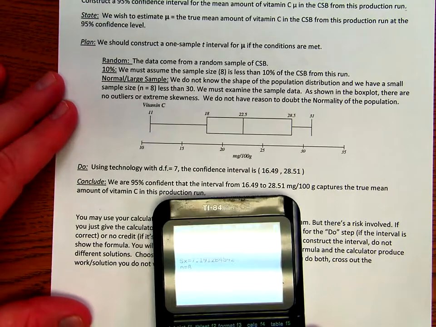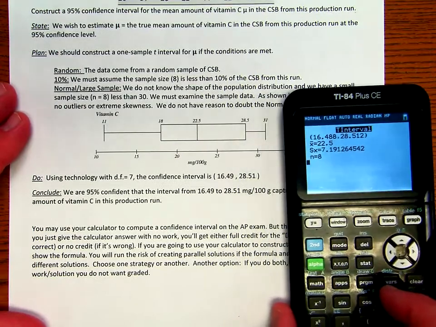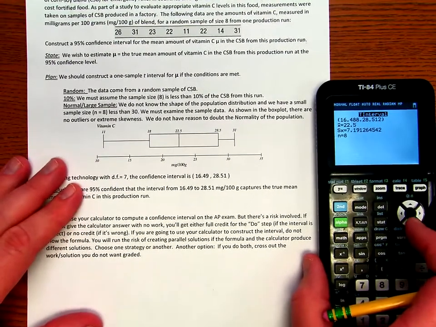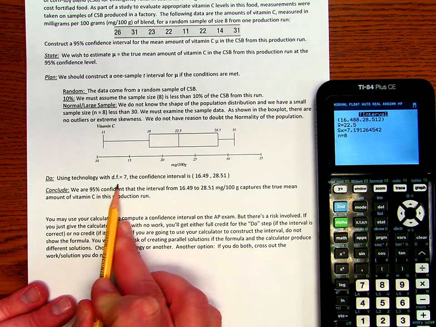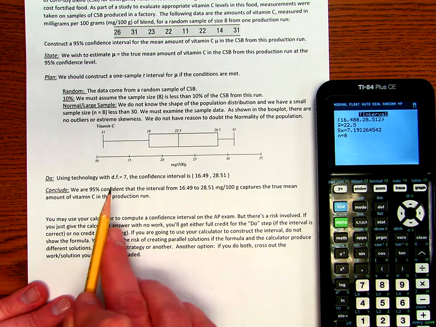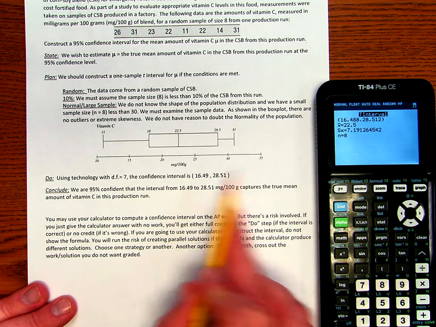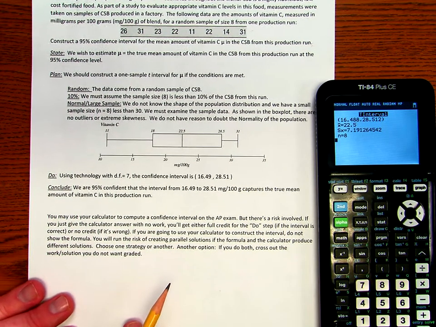Okay, by AP rubric, if you're going to be using your calculator to do a problem like this, you want to state using technology, anything T related, and you always want to be specific with your degrees of freedom. So if our sample size was 8, our degrees of freedom was 7. The confidence interval is. Okay, as long as you state your degrees of freedom, state that you use technology, and have the correct numbers there, that would be considered full credit for the work.